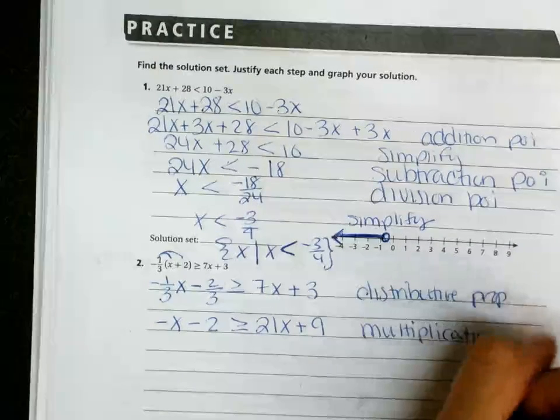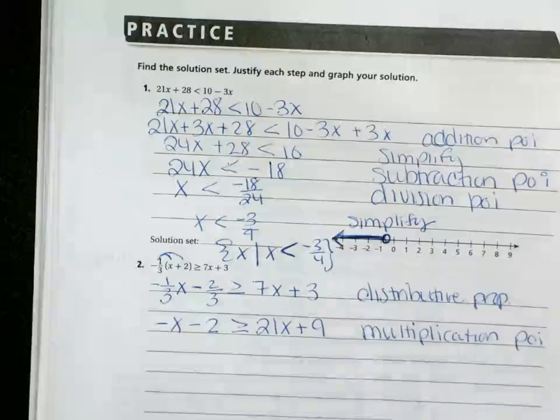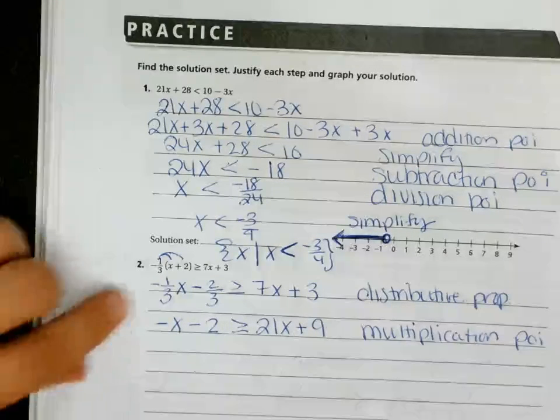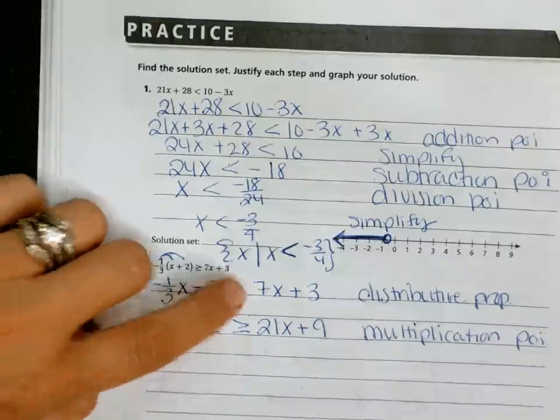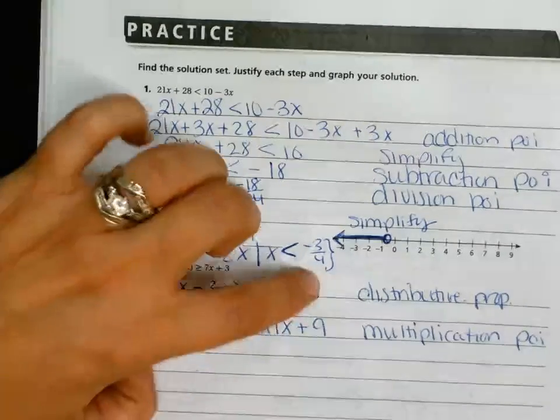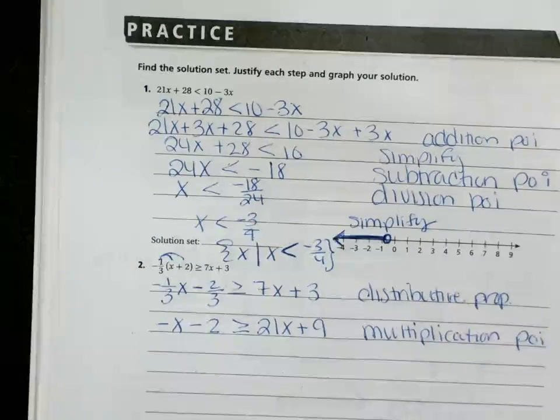Multiplication property of inequality. All I did is I multiplied both sides by 3, right? Because if I multiply by 3, it's gone, gone. 7 times 3 is 21, 3 times 3 is 9. Right? Multiply everything by 3 to get rid of those bottoms, those denominators. Because then it's easier, right?